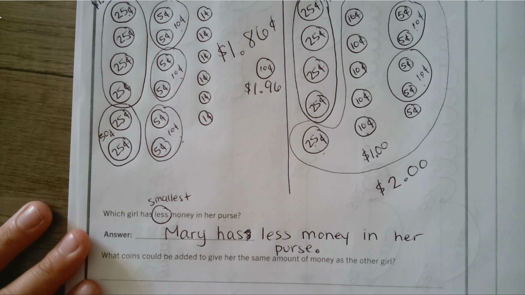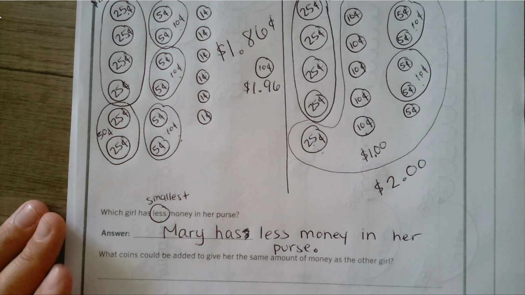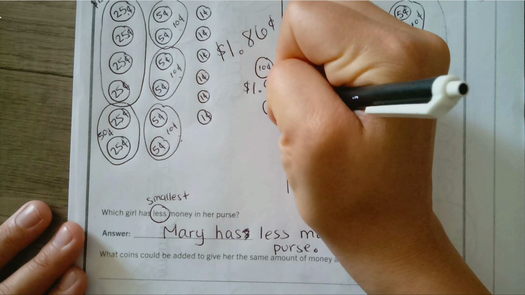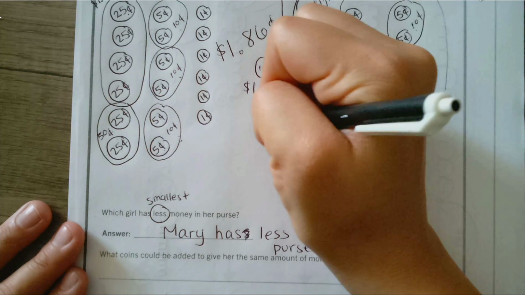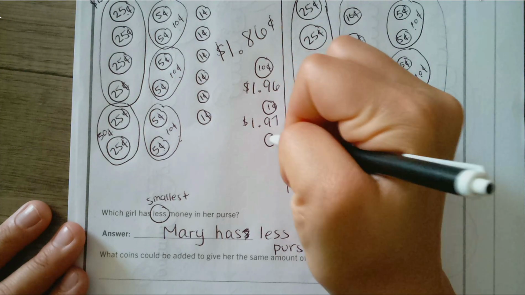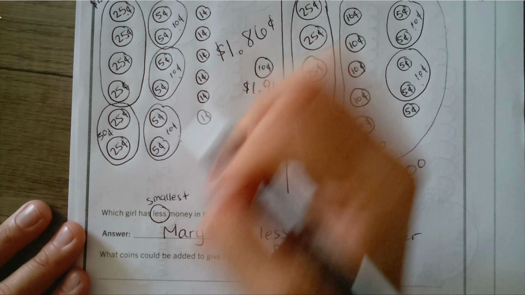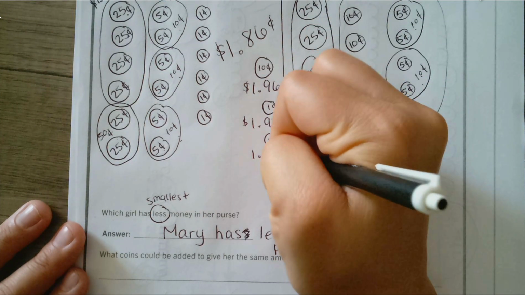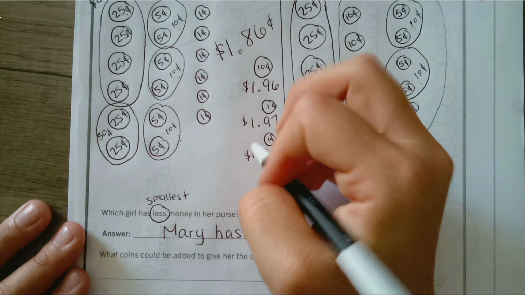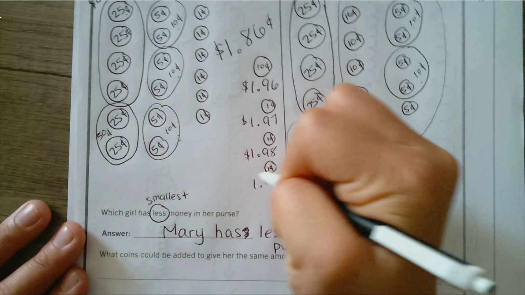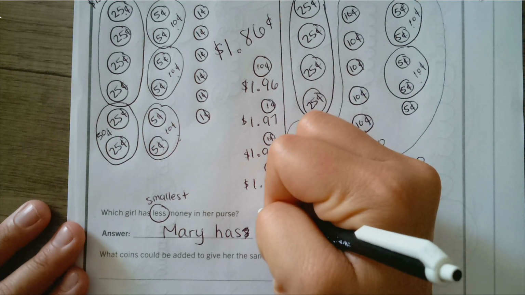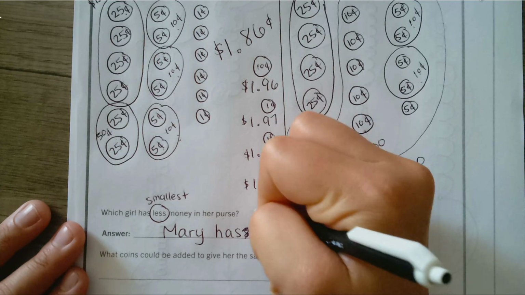Well, I can't give myself 10 more because then I'm going to go over $2. I'm going to give myself 1 penny. Now that is $1.97. Okay, I'm going to give myself 1 cent more. Now I have $1.98. I'm going to give myself 1 cent more. Now I have $1.99. And I'm going to give myself 1 cent more, and that's going to give me $2.